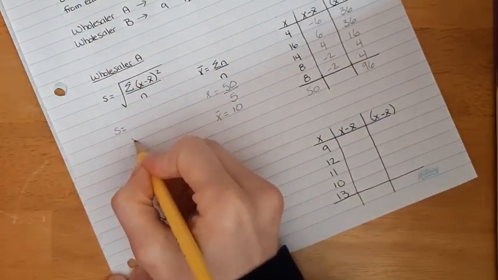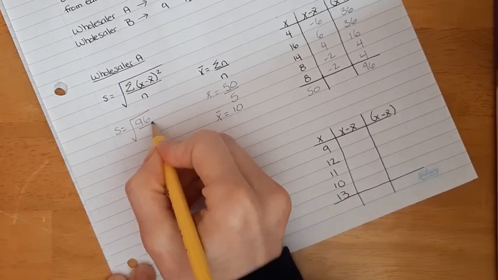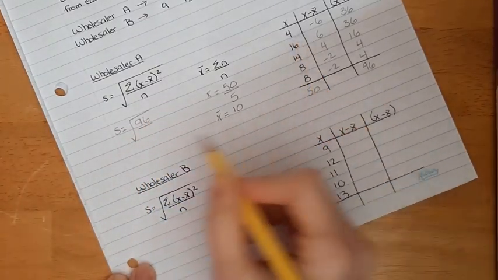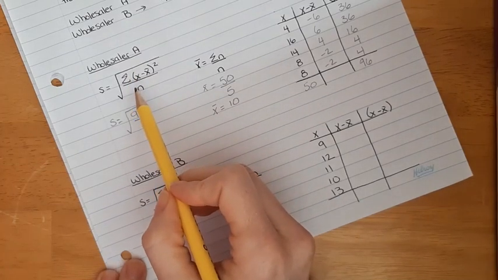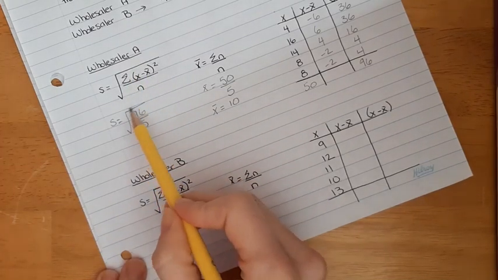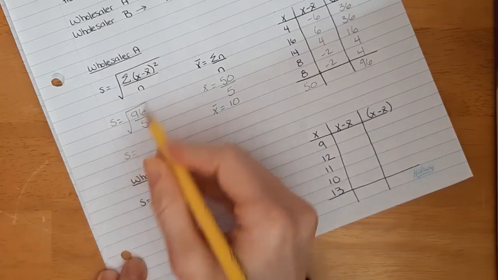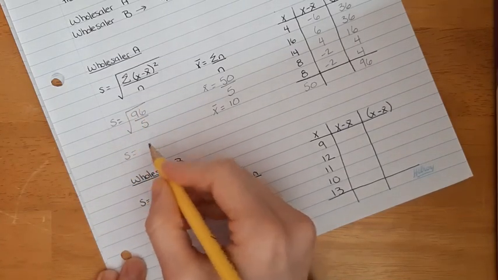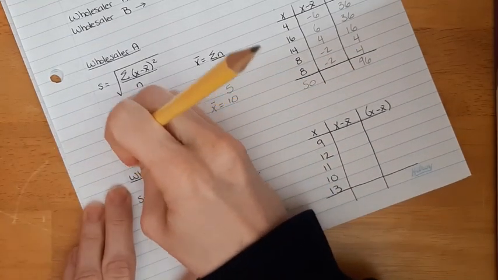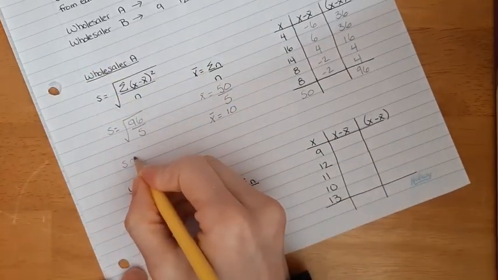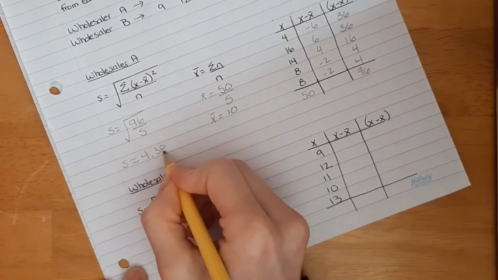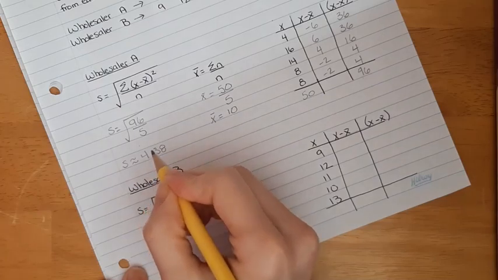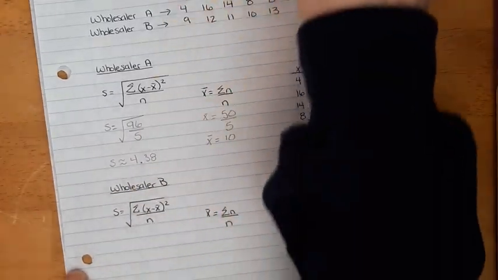So my next line of work here is going to be 96 on top, and the number of values that I had in the data set was 5. All of a sudden, we just reduced this crazy looking formula down to just 2 numbers, and take the square root of them. If I do that division on my calculator and then square root, I'm going to get, and I should be using an approximate because I'm going to round this, approximately 4.38. So the standard deviation of wholesaler A is 4.38.